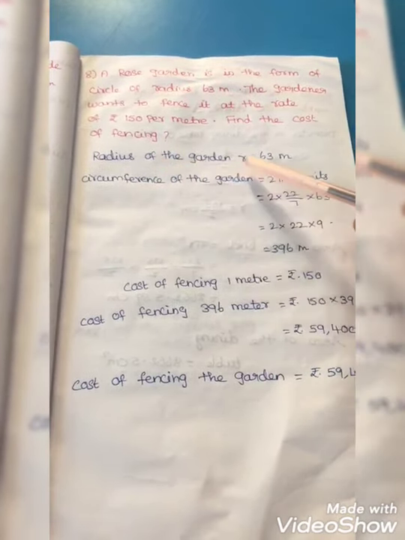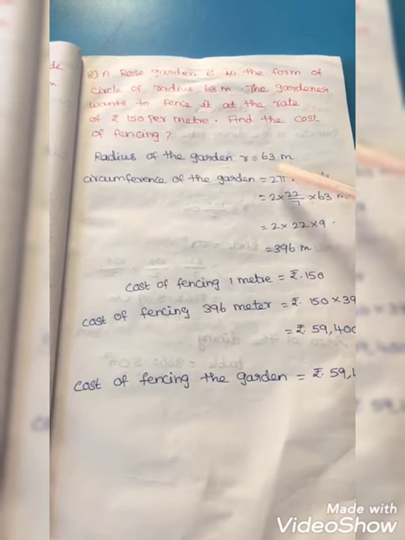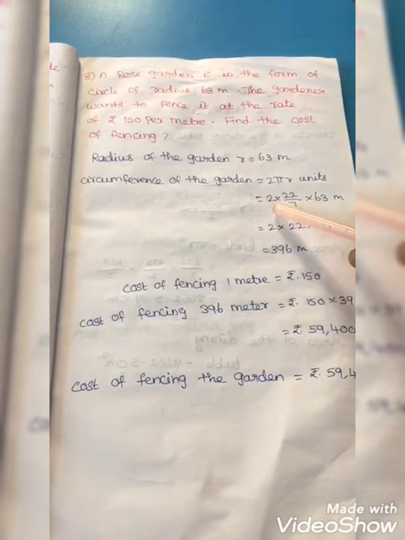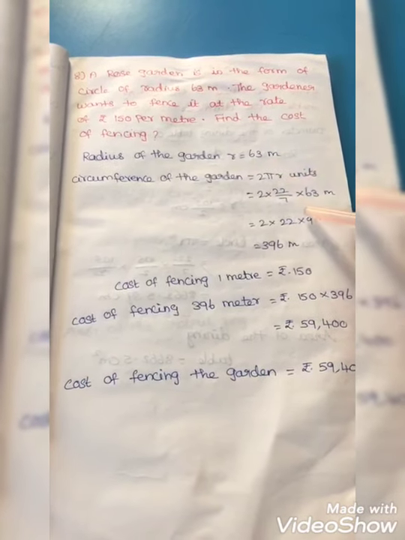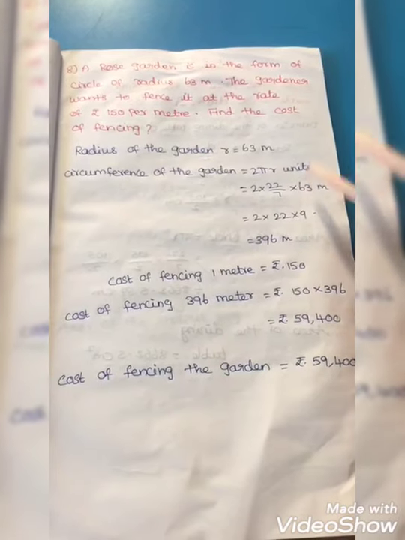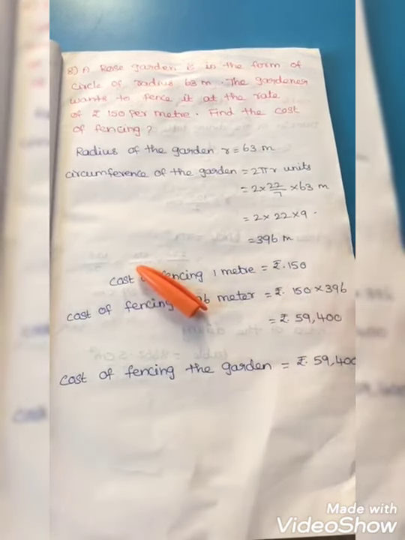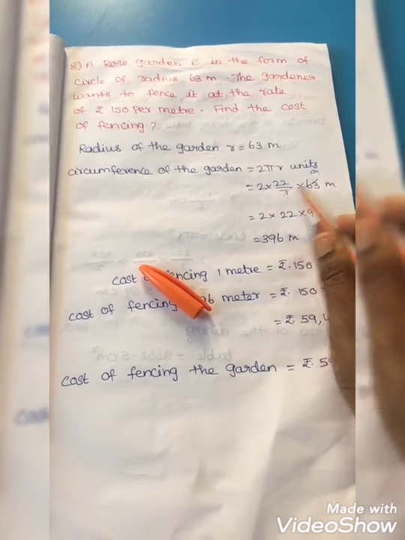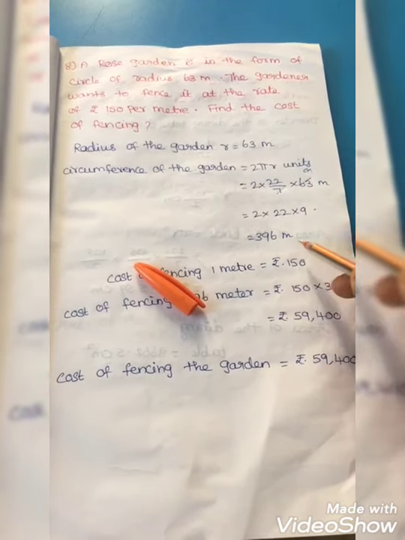So the radius of the garden is 63 meter. Circumference of the garden is 2 pi r. That is 2 into 22 by 7 into radius 63. When you cancel this by 7 tables, you will get 9. 7 9s are 63. And then 2 into 22 into 9, 396 meter.